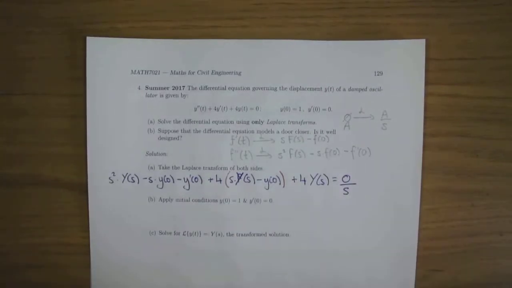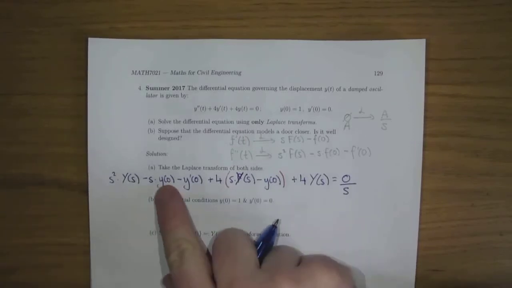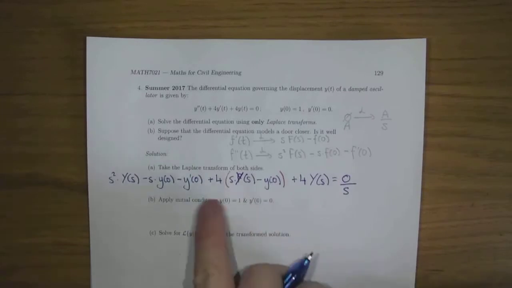Okay, so now we want to apply our initial conditions, and they'll be given in the question: y of 0 is equal to 1 and y dashed of 0 is equal to 0.